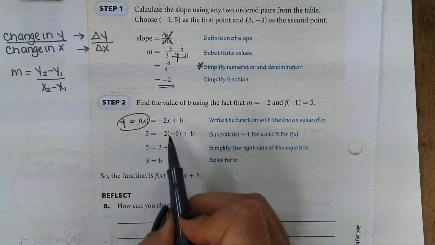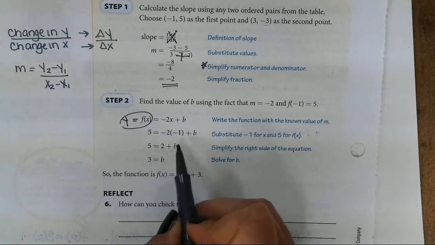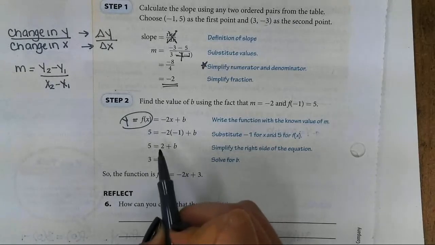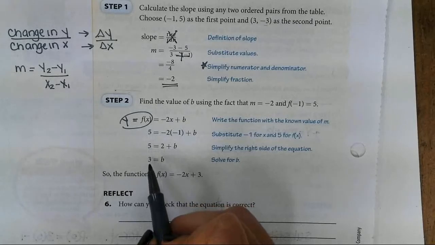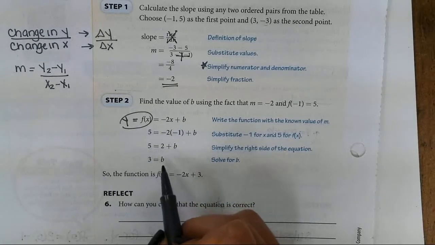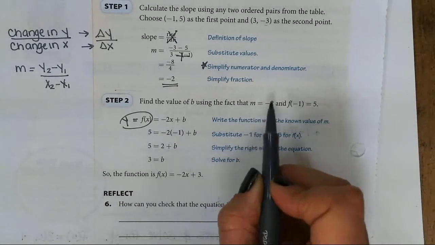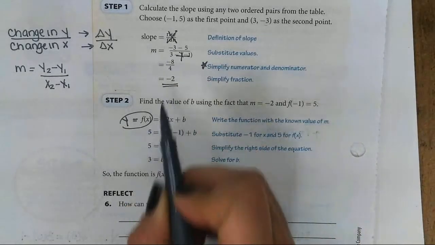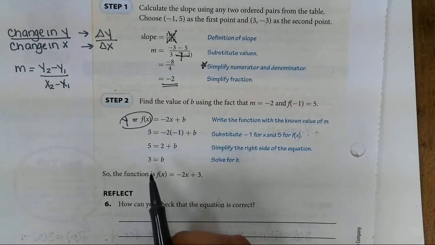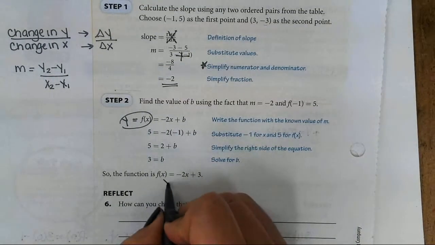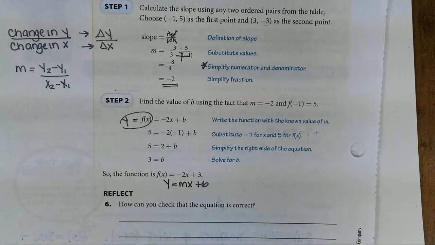So when we evaluate -2 times -1, we get +2. So now we're left with this one-step equation. You subtract 2 from both sides, so 5 minus 2 gives you 3. And so your b, or your y-intercept, is +3. So we know our slope was -2 that we solved up here. We now know that our y-intercept is +3. We can now substitute those values into y equals mx plus b. And that's how we got that equation.